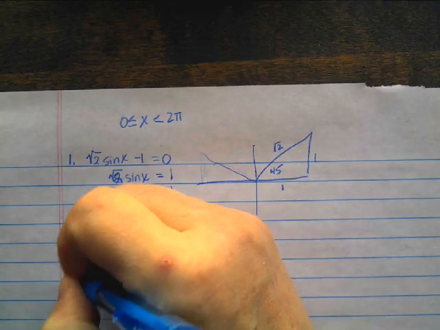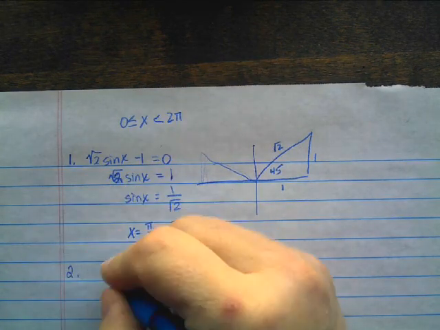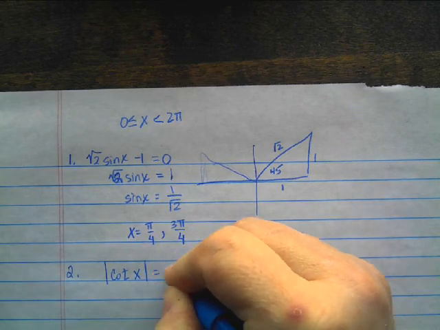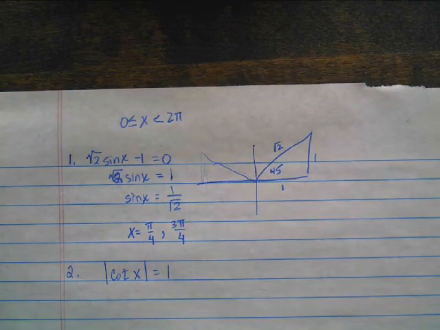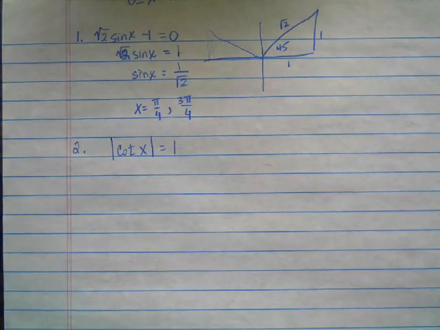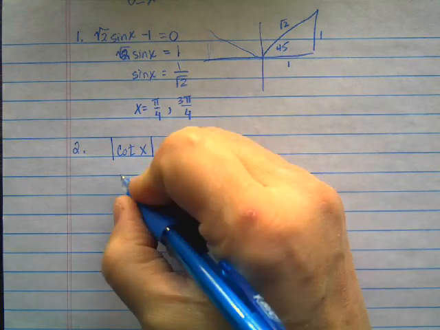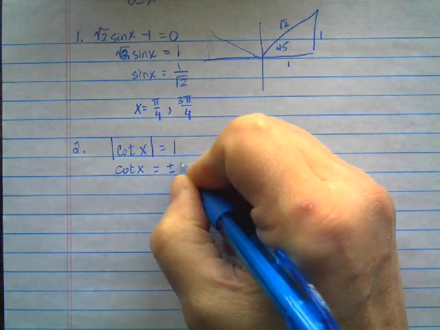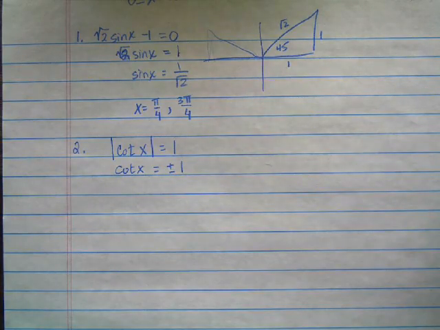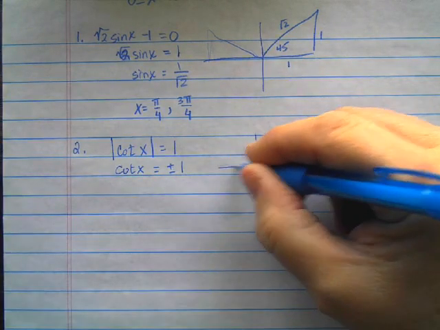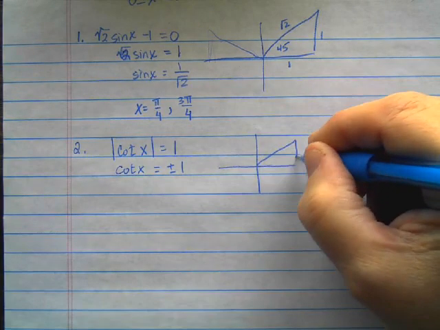Number 2, we have the absolute value of the cotangent of x equals 1. So to simplify that, or to use the definition of absolute value, that means cotangent x equals plus or minus 1. And so that is an angle we know, and because it's plus or minus, it's going to put it in all 4 quadrants.